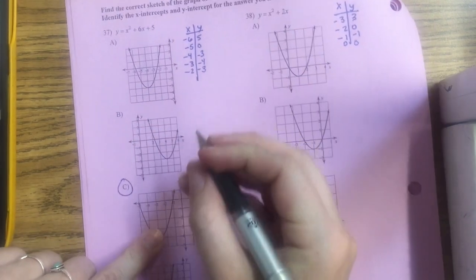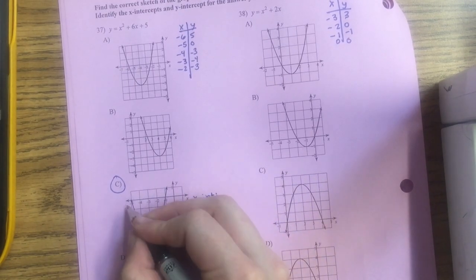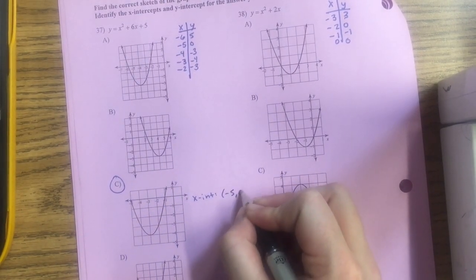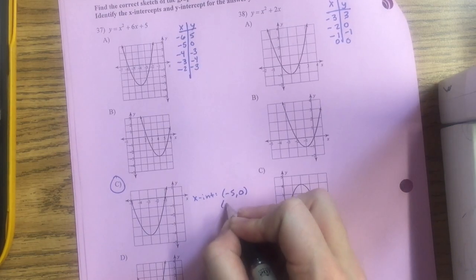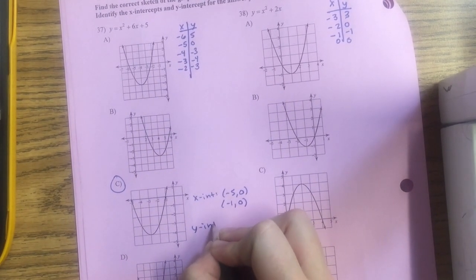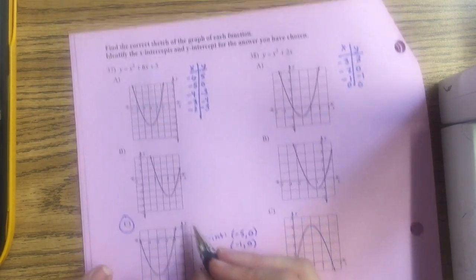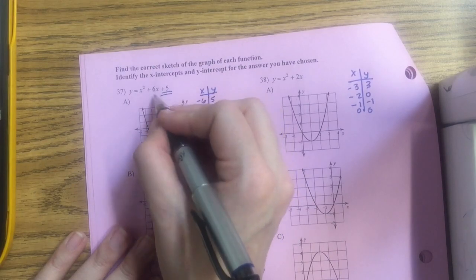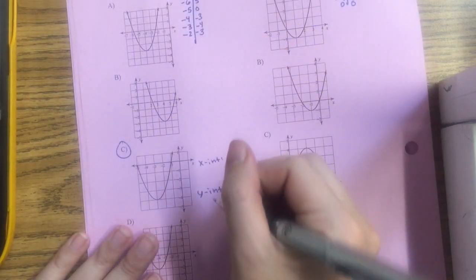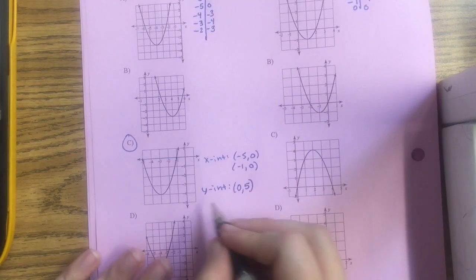Okay, so it's graph C. X-intercepts would be -5, 0 and -1, 0. The y-intercept would be, see how it's not on the graph? I can come up here and look at my equation and know that it's 0, up 5 for my y-intercept.